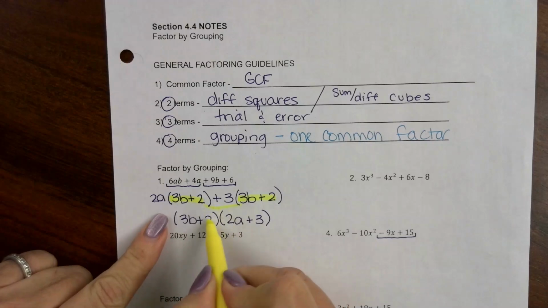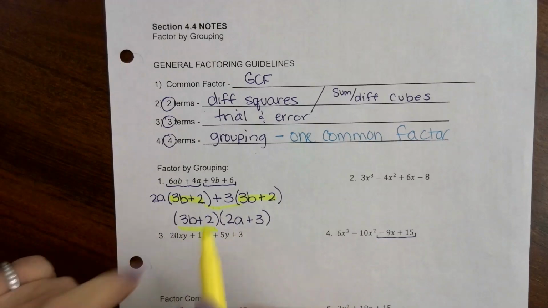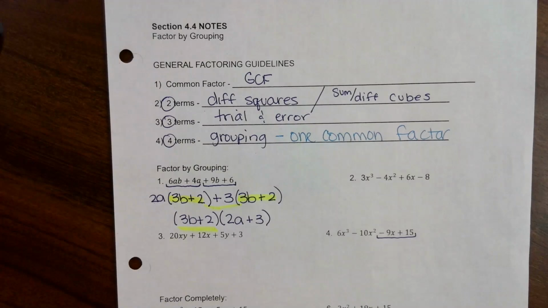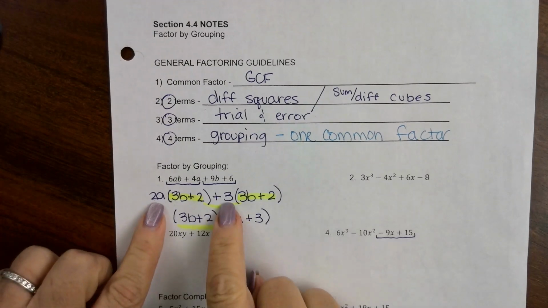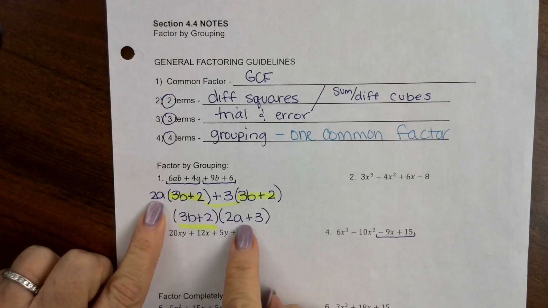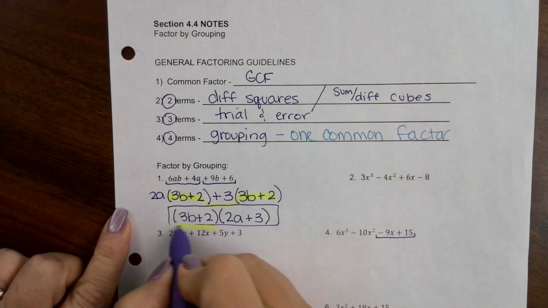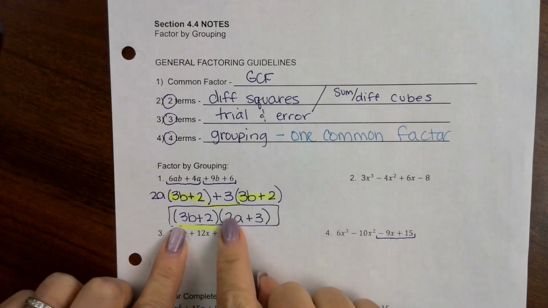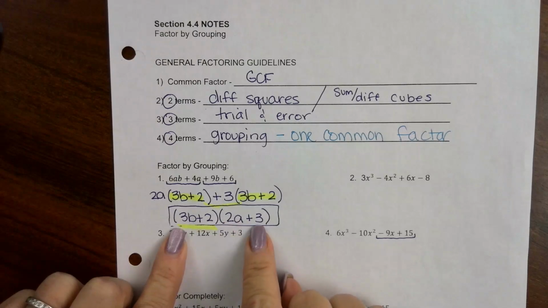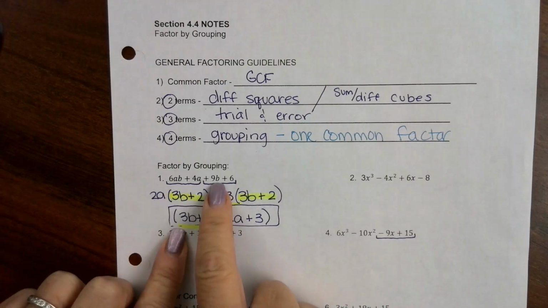These two combined, and this is where this came from, 3b plus 2. And then I take what's left, and I combine those, 2a plus 3, and that becomes the second part of my term. So that is this. Now, if I was to FOIL this all the way out, which I'm not going to check right now, but you could on a piece of paper, you're going to end up with this.